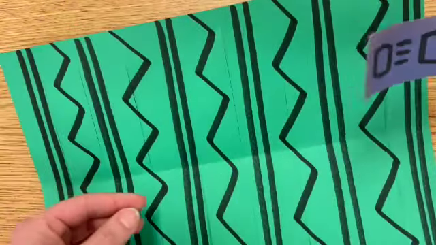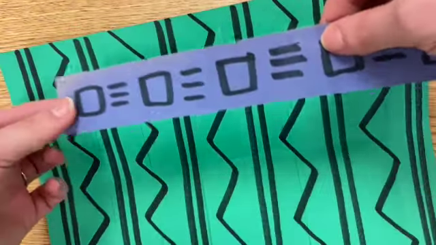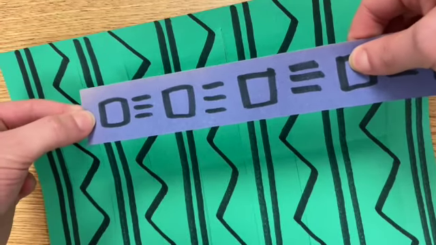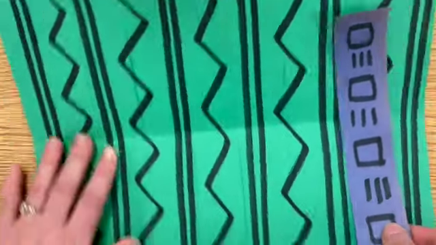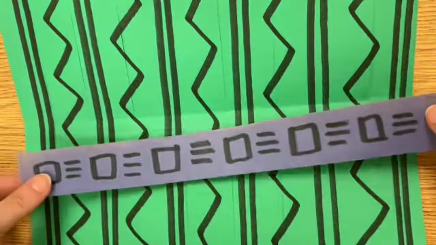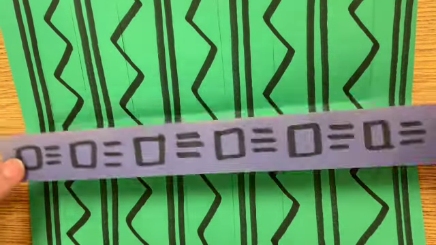So we don't want to try to be weaving through here with a strip that's this big, right? Then it's going to end in the middle of your paper and look kind of funny. So pay attention to which direction you're cutting each strip of paper.